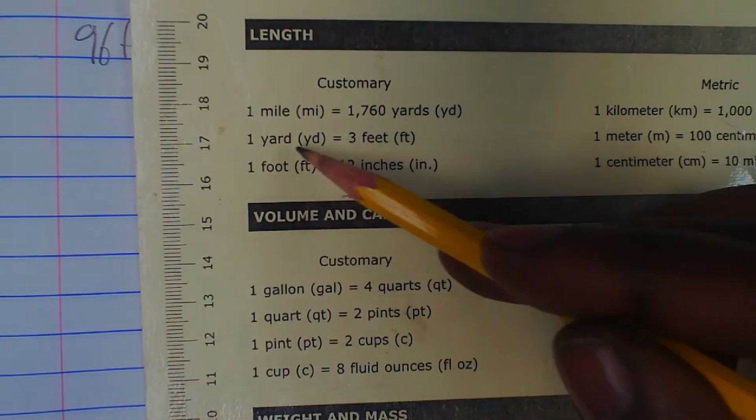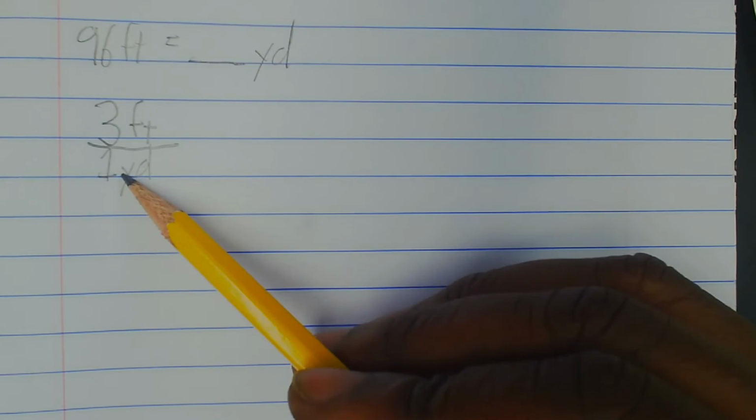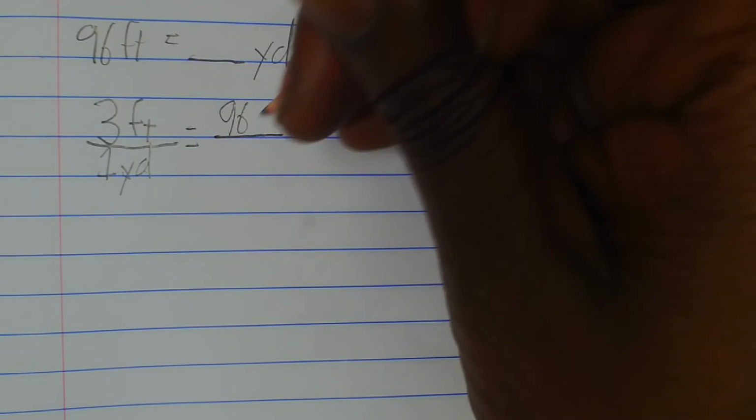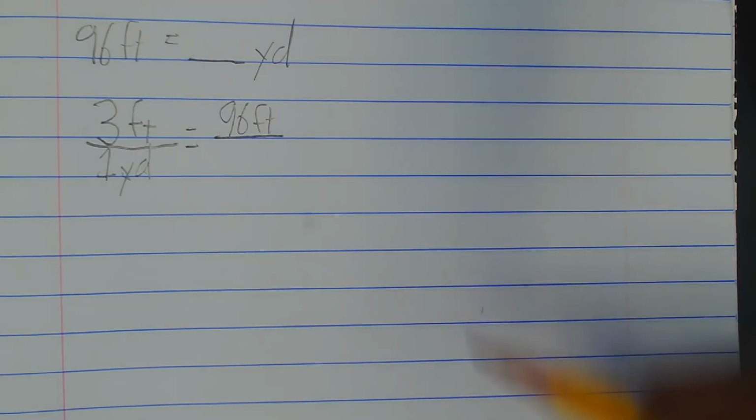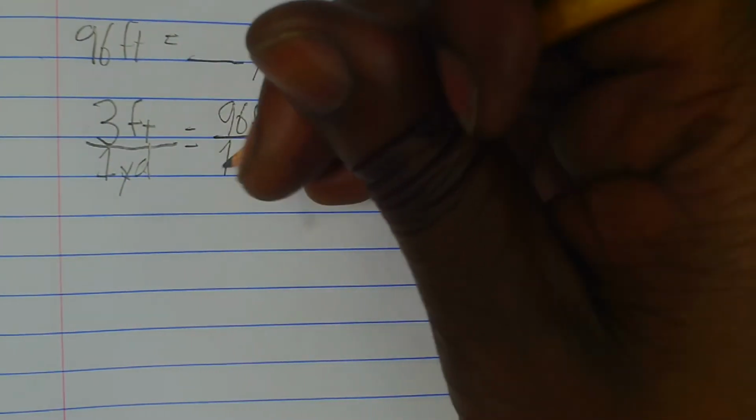So we can write this equation as a rate. Our feet, since they're 3, will go in our numerator, and our denominator will be 1 yard. Because remember, if we write a rate, the value in our denominator must always be 1 when we're using our reference material page equations. Okay? So now we're going to write the proportion and put our feet together. 96 feet, and then we have 1 yard.